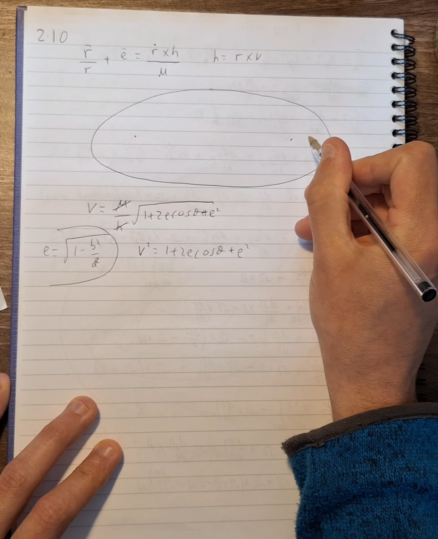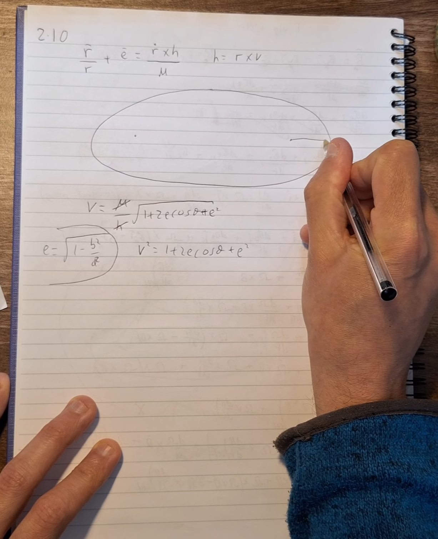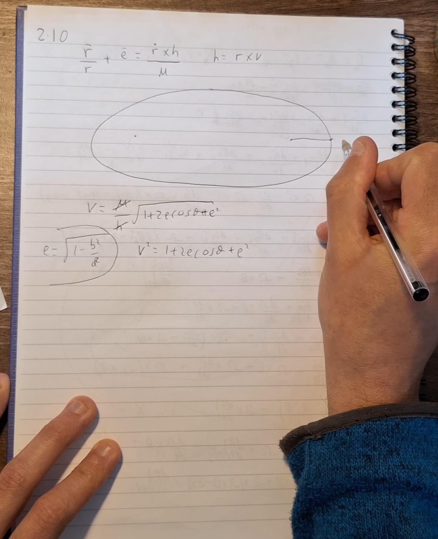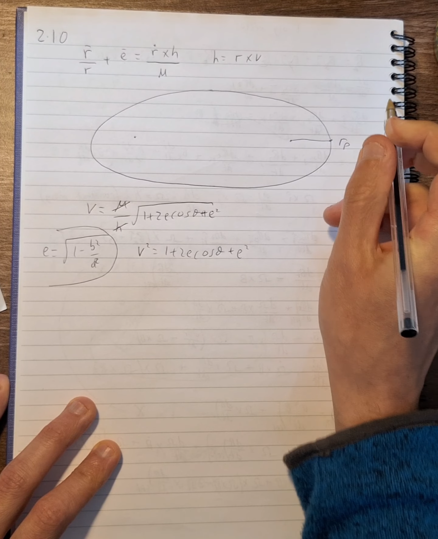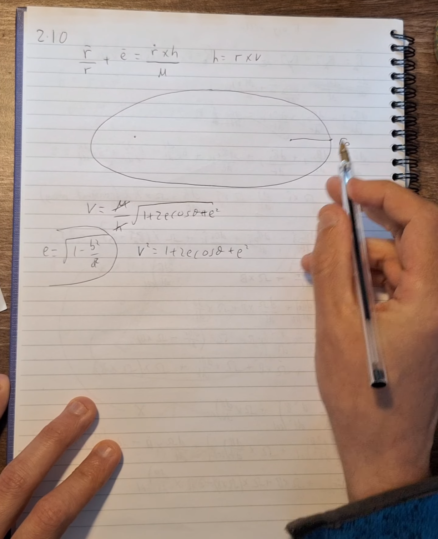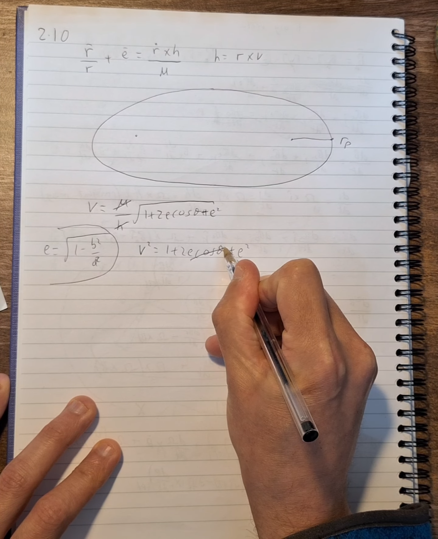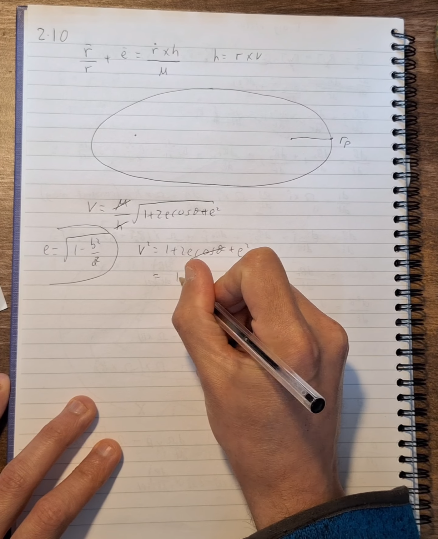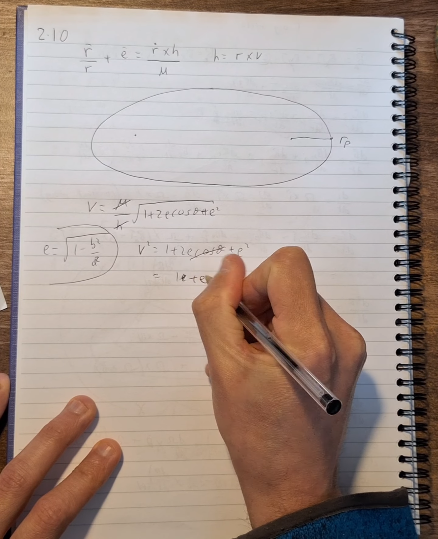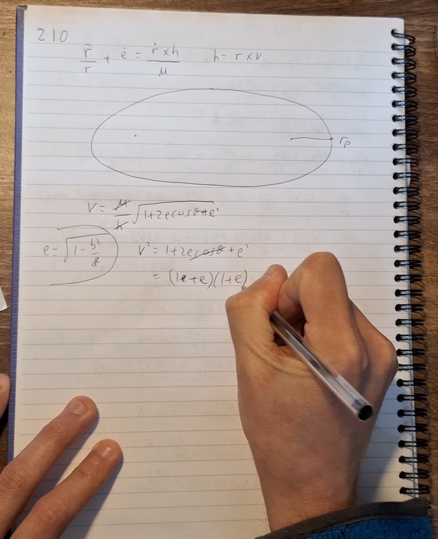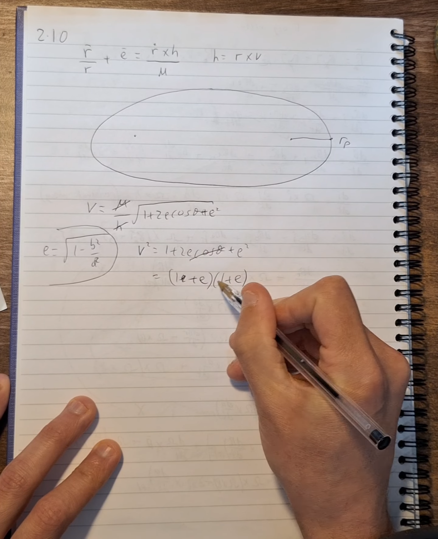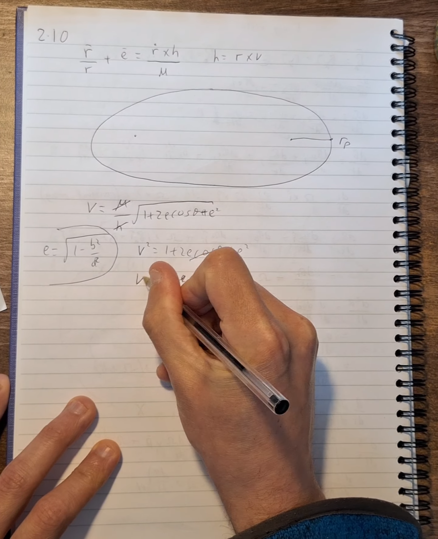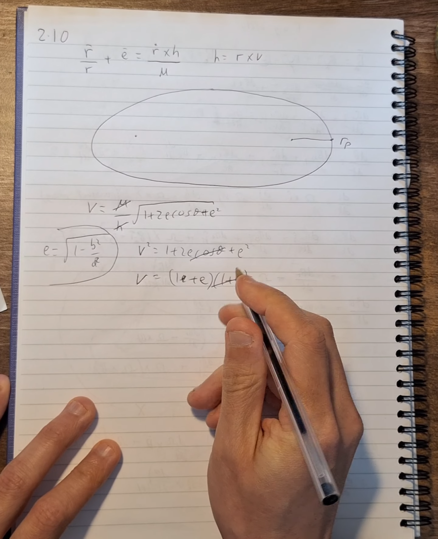Now we're going to do an example at this point here. This is RP, the periapsis, and at that point theta is 0, so cos 0 is 1, and we get 1 plus e plus e squared, which is 1 plus e when you factorize that. Now that's squared, so you can lose one of those. So v equals 1 plus e.